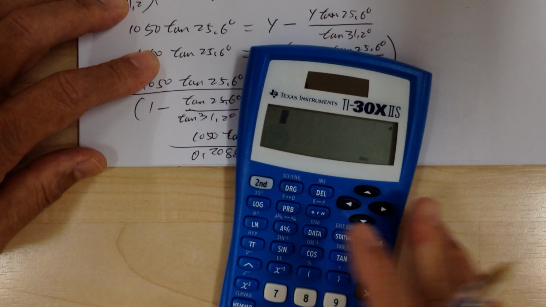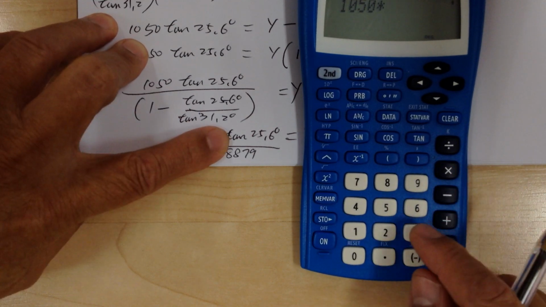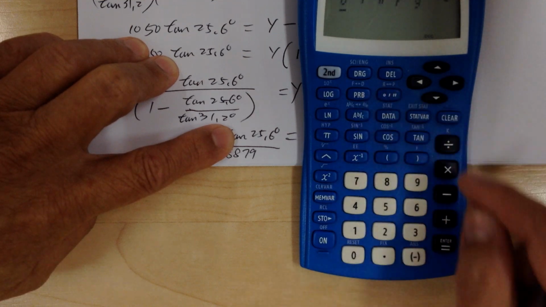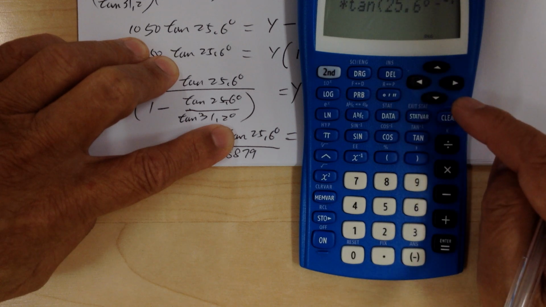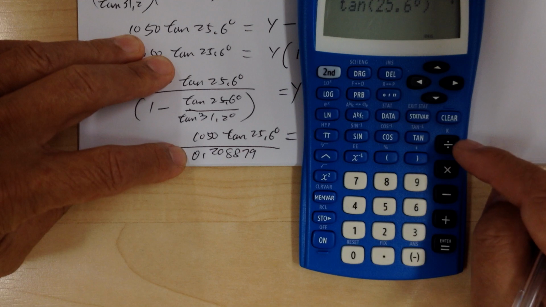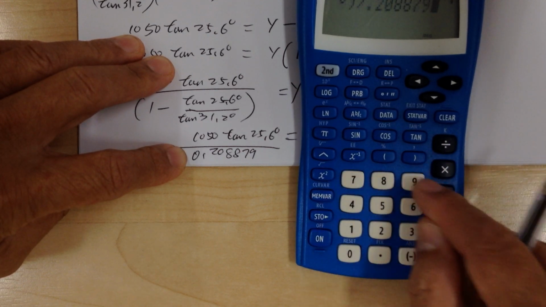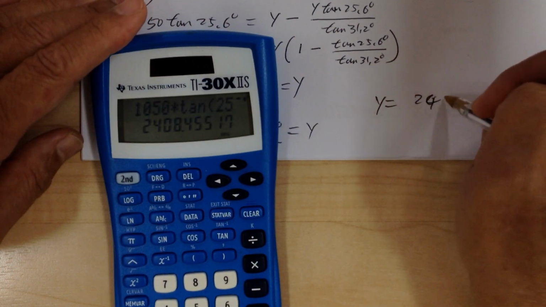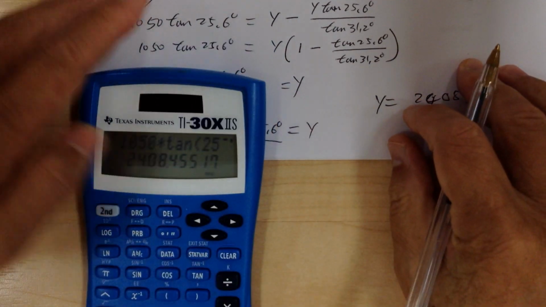I'm going to get 1050 times tangent of 25.6 degrees, and divide it by 0.208879, equal to 2408.45 something, right? But you just kind of follow what it's giving.